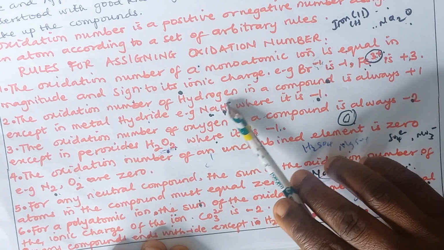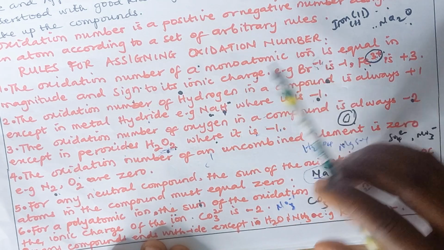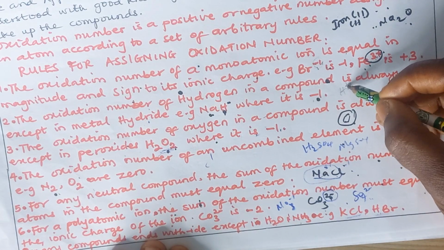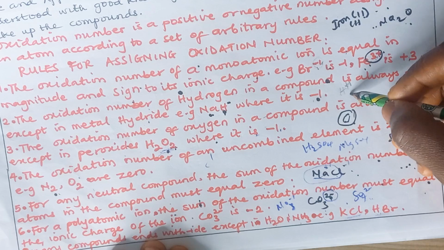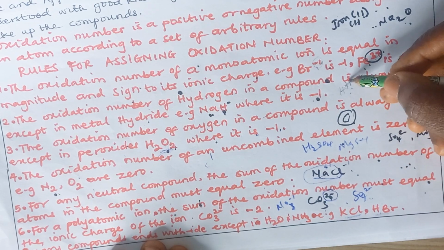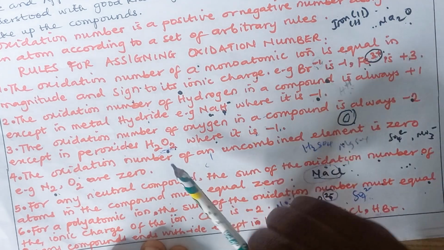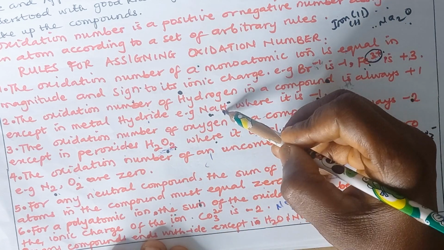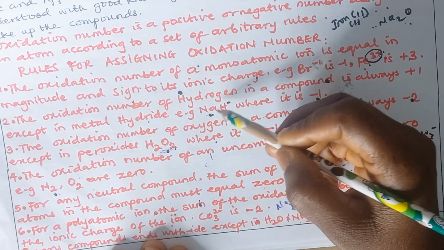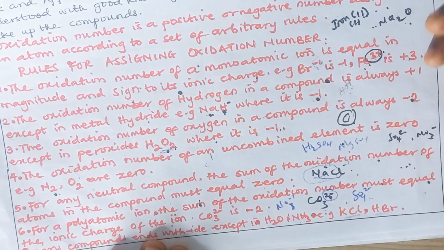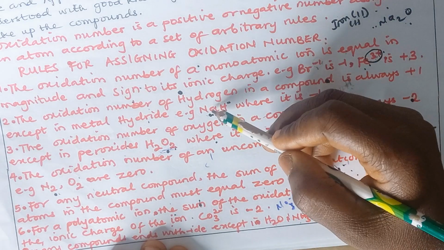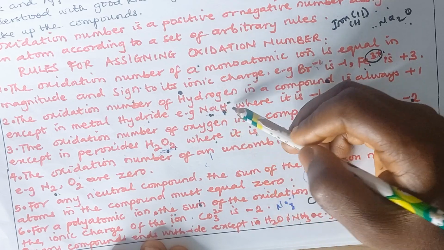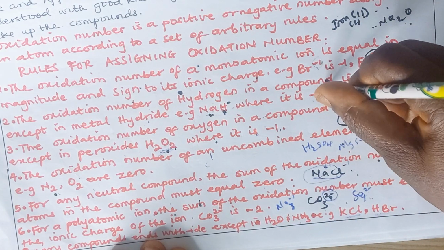The next one: the oxidation number of hydrogen in a compound is always +1, because hydrogen has atomic number 1, and it is assumed to be part of the electropositive elements, though it is a gas. If it has given out its electron, it is +1. Except in metal hydrides, that is when it combines with a metal like sodium, it becomes a metallic hydride. That's like sodium hydride, where the oxidation number is -1. It can also combine with another metal, an element that usually gives out electrons, like magnesium hydride. The oxidation number will change to -1.